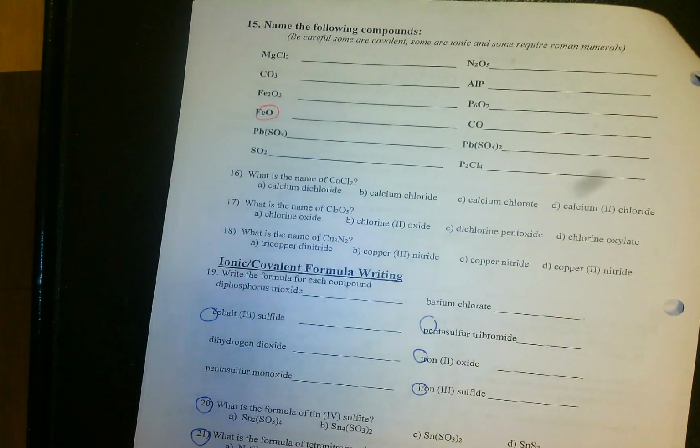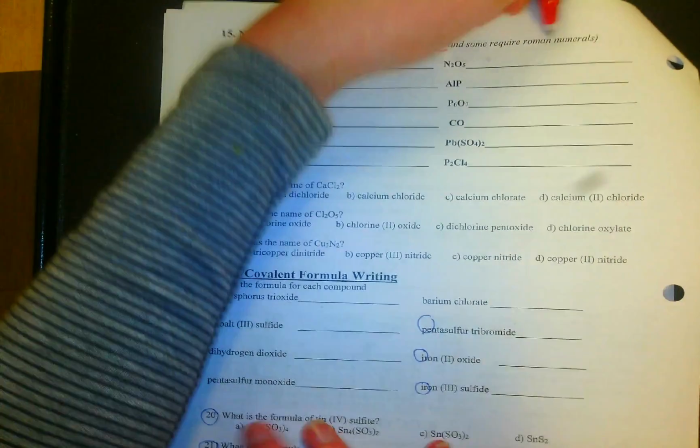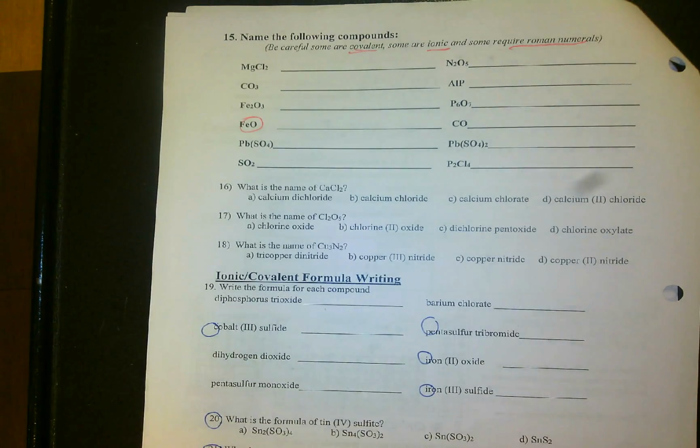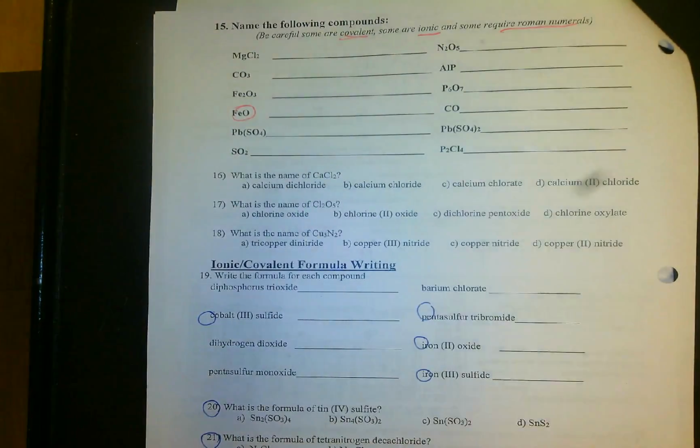I'll do a few of these. It says, be careful, some are covalent, some are ionic, and some require Roman numerals. So the first thing I would do, if I was you, would be to highlight or write an I or a C. I'll write an I or a C, like I've been using, to first identify them. We can do the identification for all of them, and I'll name some of them.